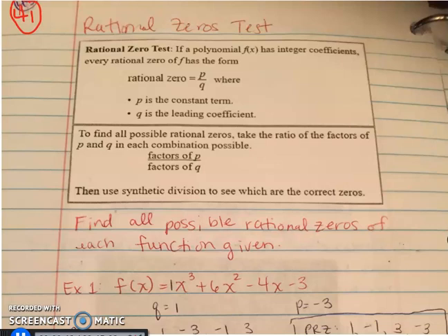So you need a test that will allow you to restrict the number of zeros you have, because technically there are infinitely many. But the rational zeros test actually narrows down what numbers you should test.